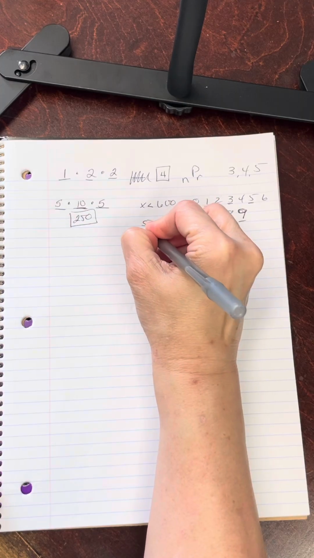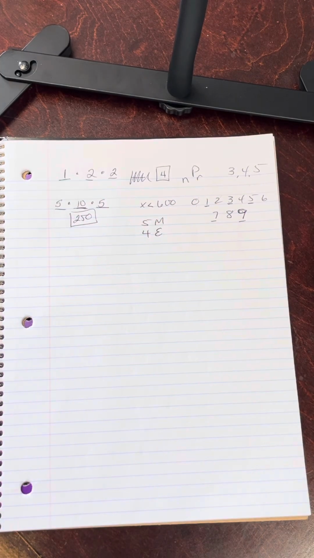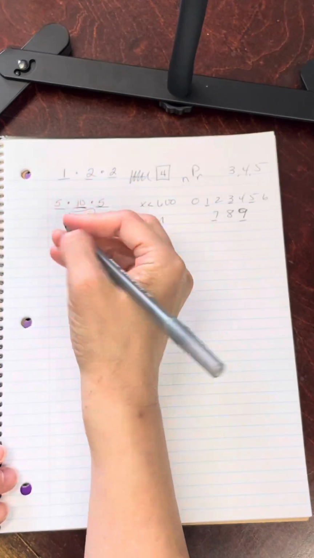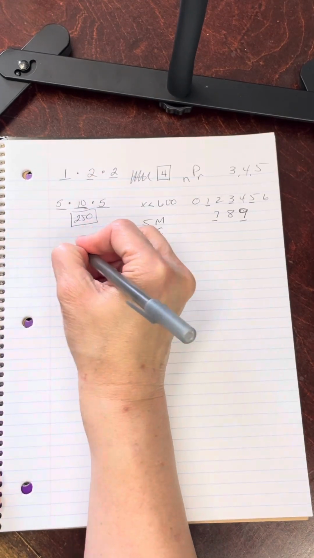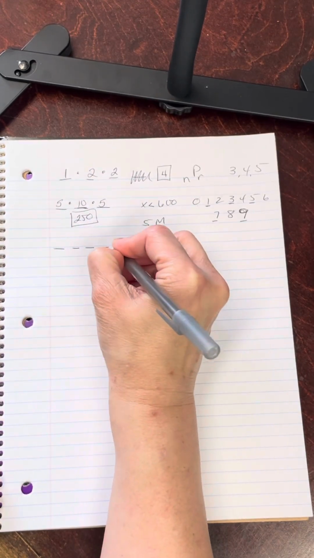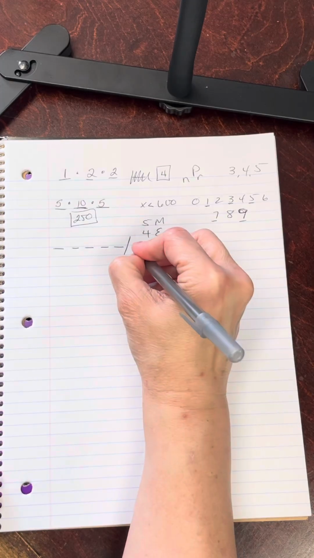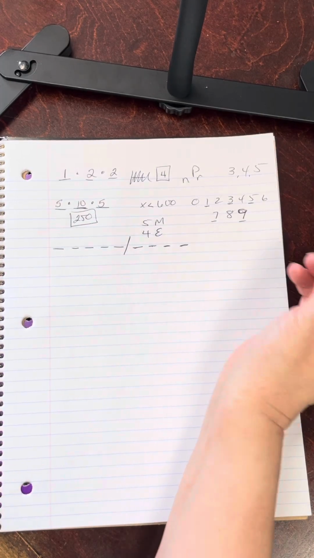5 math, 4 English. Again, I'm just trying to organize. Books are on a shelf. How many permutations are possible if the math books have to stay together and the English books have to stay together? Okay, so I know I'm going to have a slot of 5 for the math books, and I'm going to have a slot of 4 for the English books.